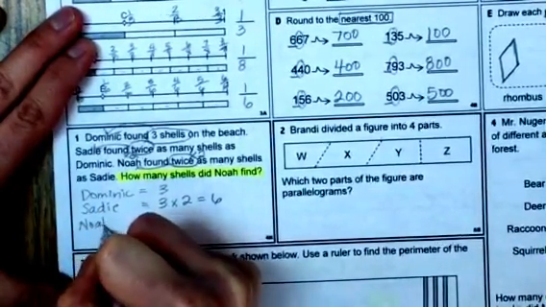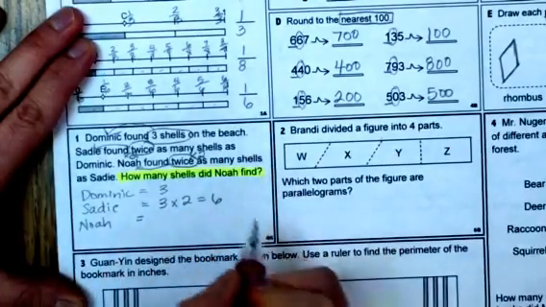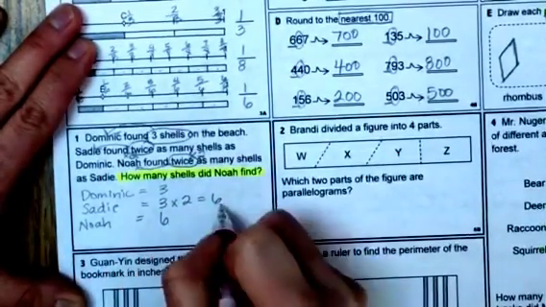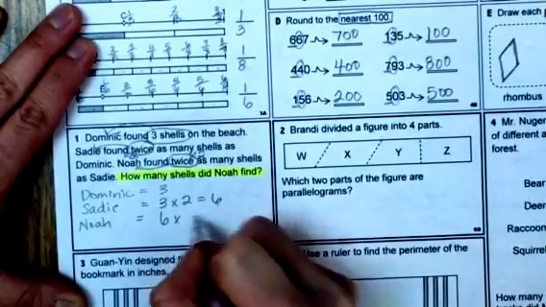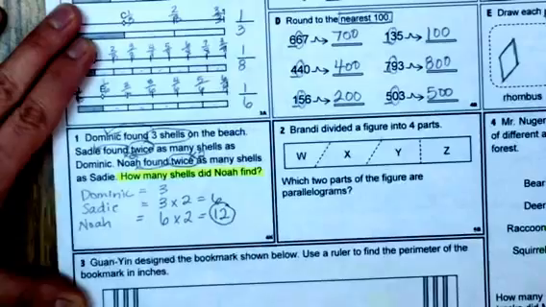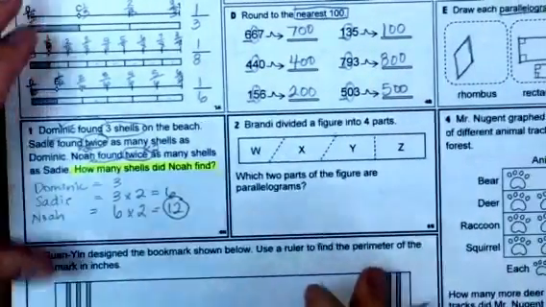Noah found twice as many shells as Sadie. Well, Sadie found 6 shells. We're going to multiply it by 2. And our answer is 12. Noah found 12 shells.